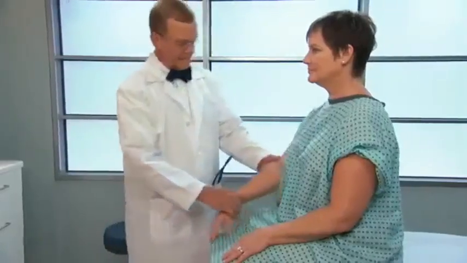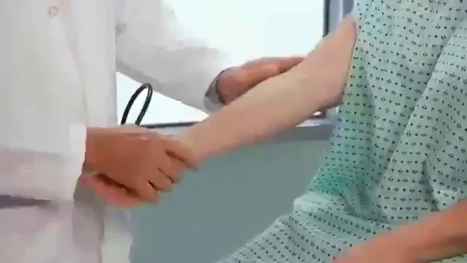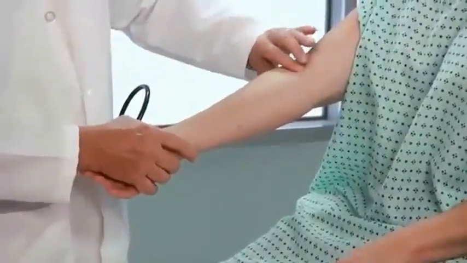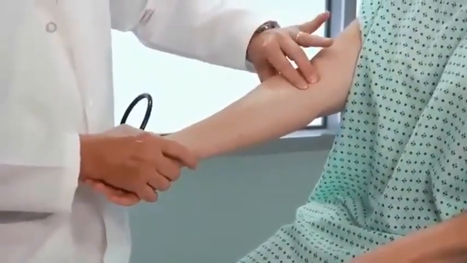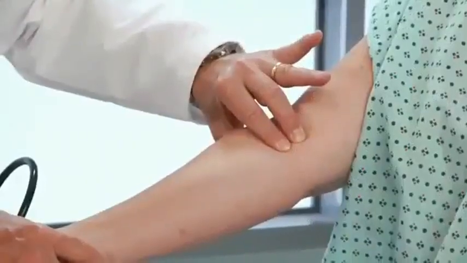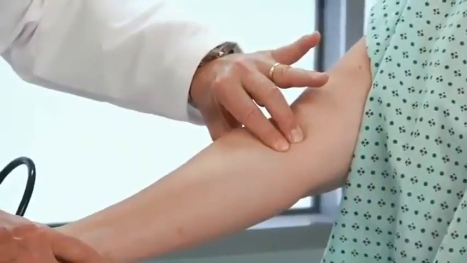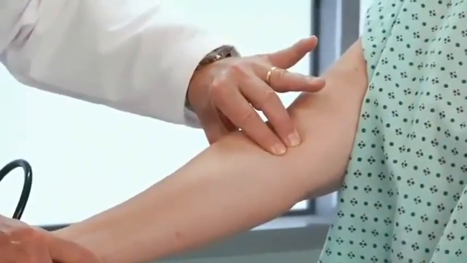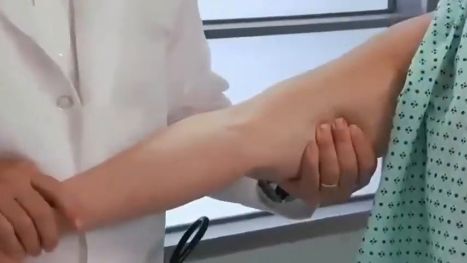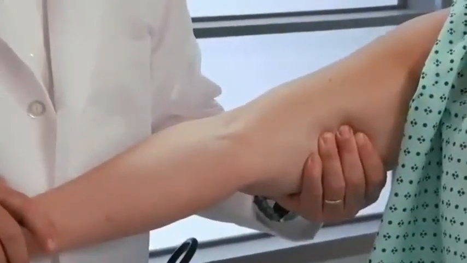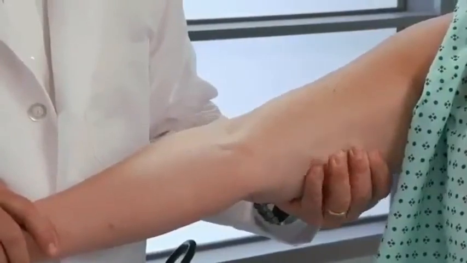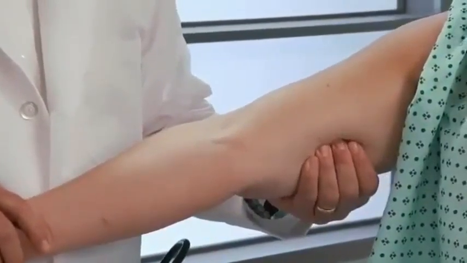If you suspect arterial insufficiency, palpate the brachial pulse by flexing the patient's elbows slightly and palpate the artery just medial to the biceps tendon at the antecubital crease. The brachial artery can also be felt higher in the arm, in the groove between the biceps and triceps muscles.